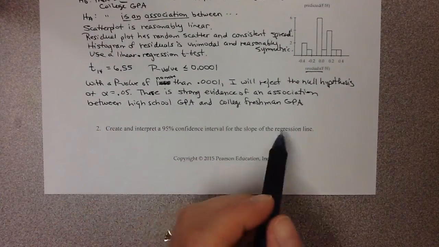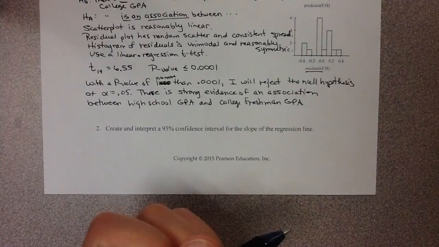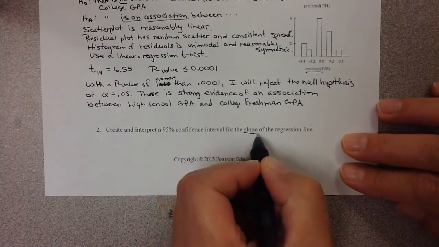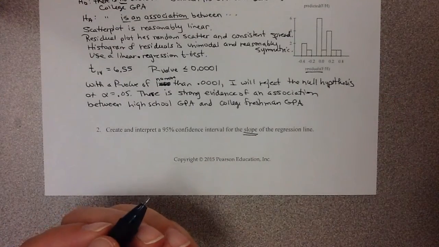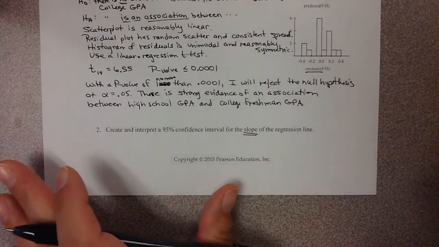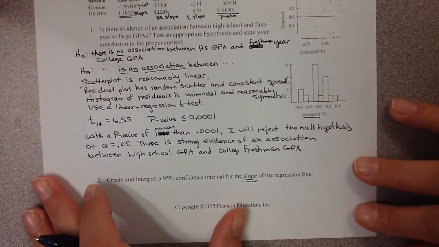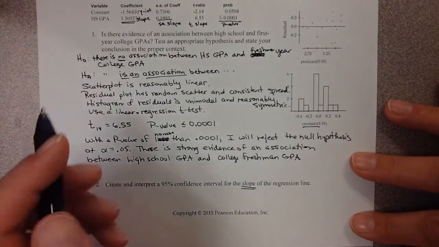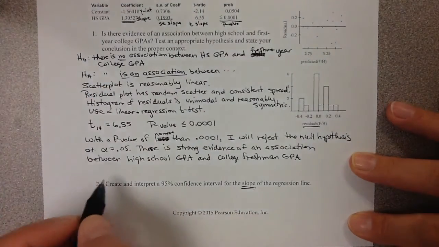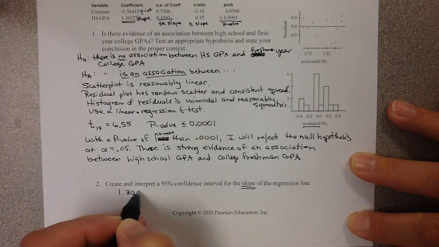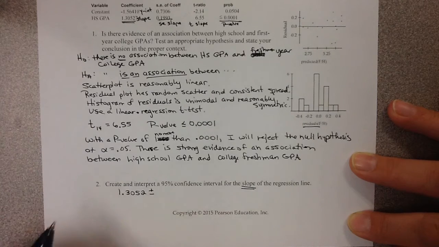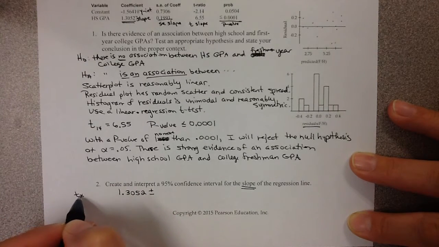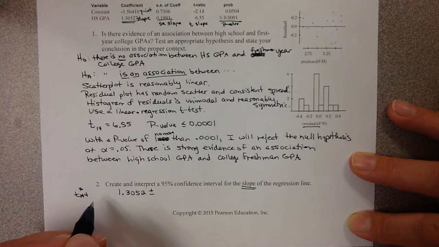The last little piece here is to create and interpret a 95% confidence interval for the slope. That's a reminder that it is all about the slope. We already have check conditions, so we don't have to redo that. So I just have to go up here and find my slope itself, which is 1.3052. That is my statistic, plus or minus a t-star with 14 degrees of freedom.